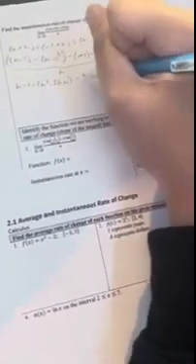This will become h minus 1 minus (h squared minus 2h plus 1) minus negative 2 over h, and this equals h minus 1 minus h squared plus 2h minus 1 minus negative 2, over h.